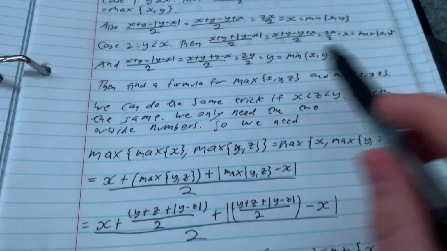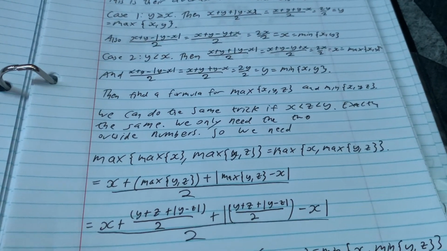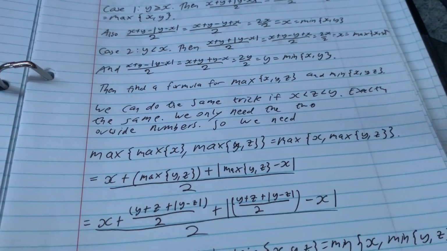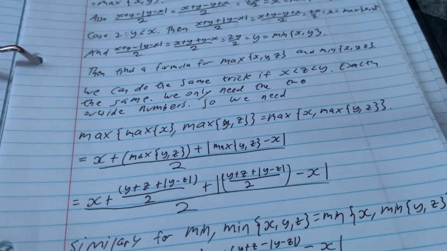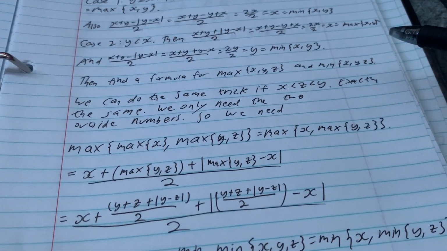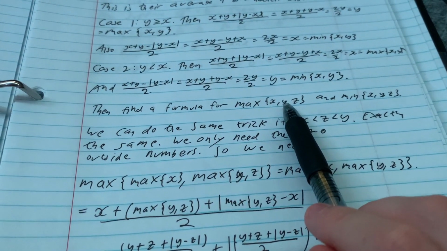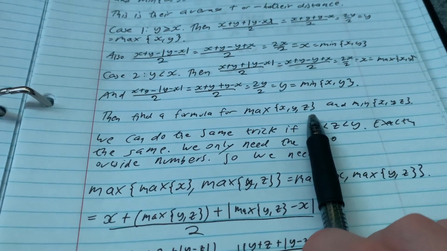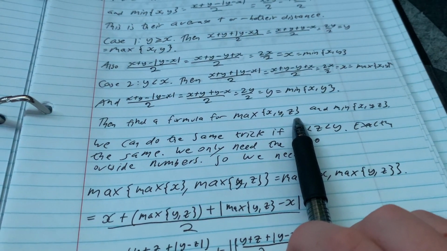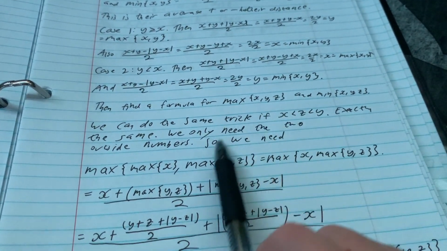And then it asks us to find a formula for max xyz and min xyz. And at first, my thought was, all right, let's take the average of all three of them and add something to it. But no, that wasn't going to work. Something much simpler was realizing that one of these is going to be in between the other two. So actually, we can do the same trick again. We can just find the midpoint between the outer two, and then do the same thing.